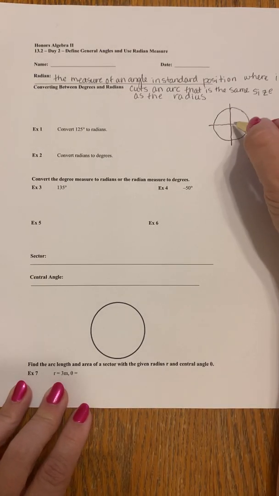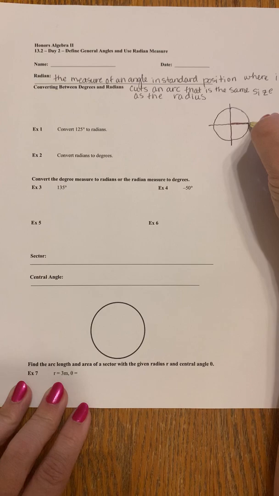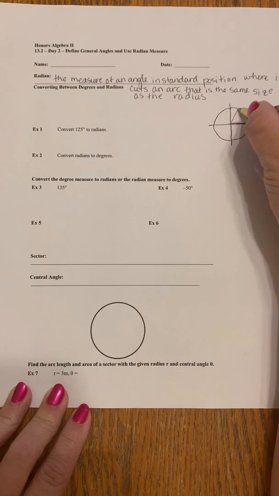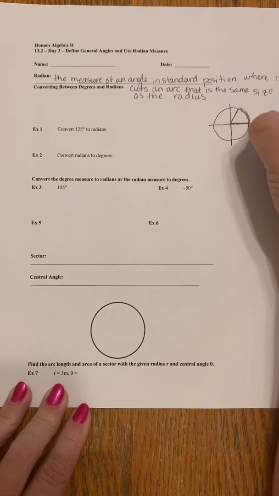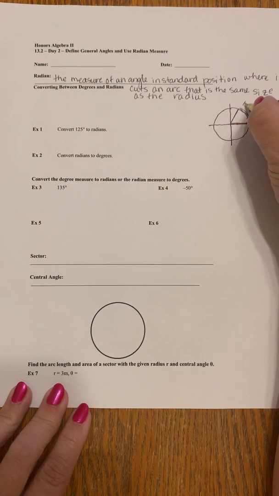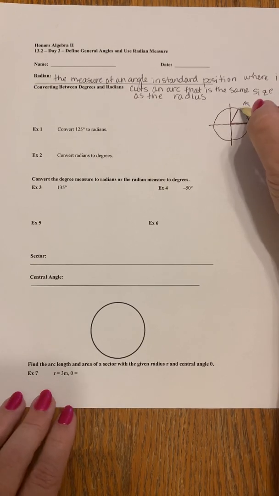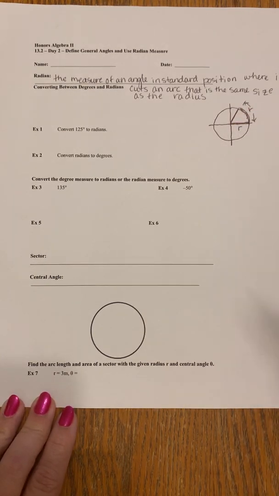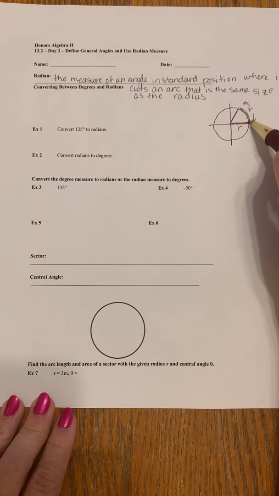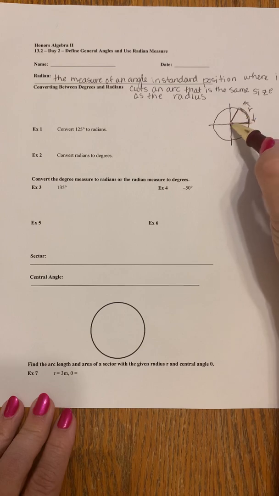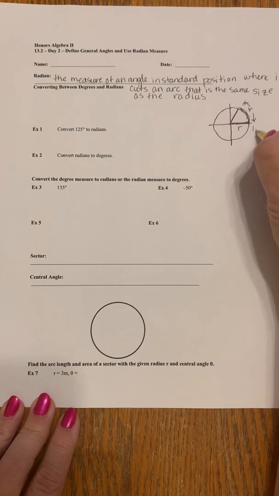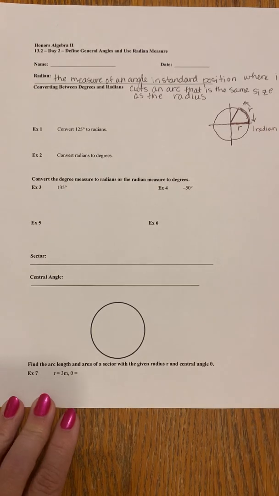If you were to take this radius right here, and if it were a string and you were to lay it along the outside, this arc length is R, and it is the same exact length as the radius anywhere on the circle. So if you were to take a string the length of the radius and lay it on the outside of the circle and then end it, this is 1 radian.